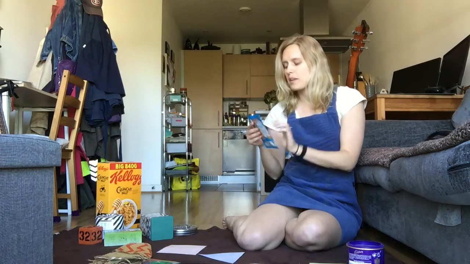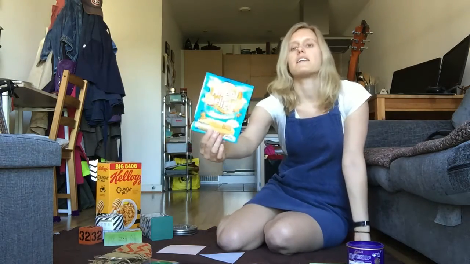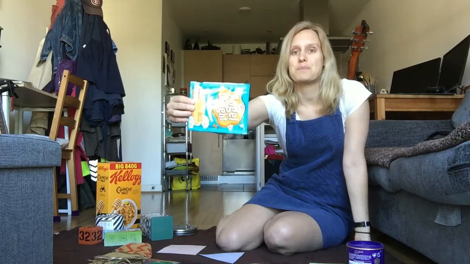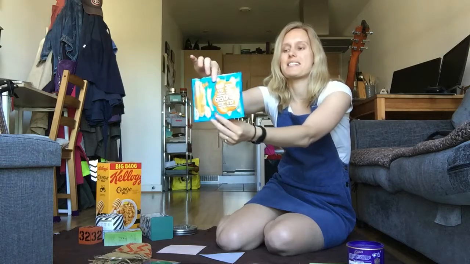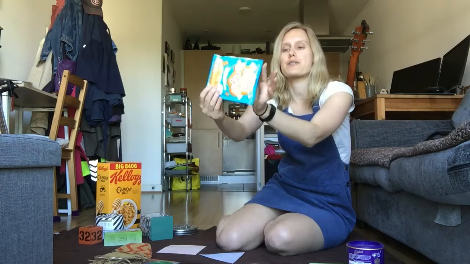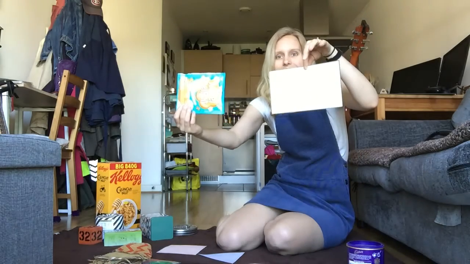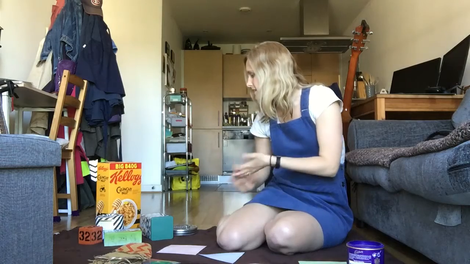Now, my fiance, he really likes this. Some Angel Delight. What shape do you think that is? It's got two long sides and two short sides. It's a rectangle. Well done, everyone.